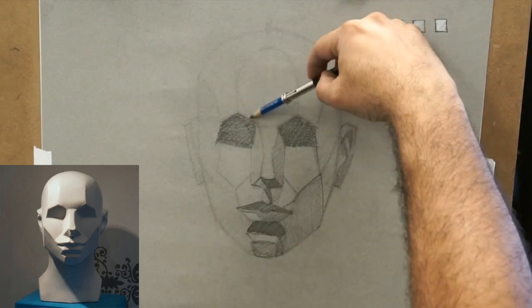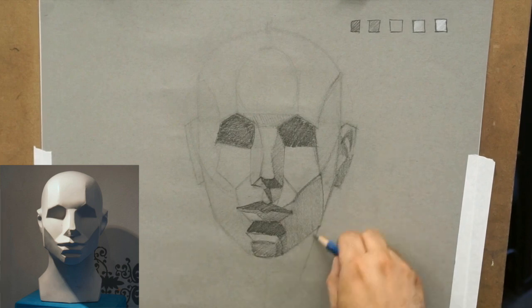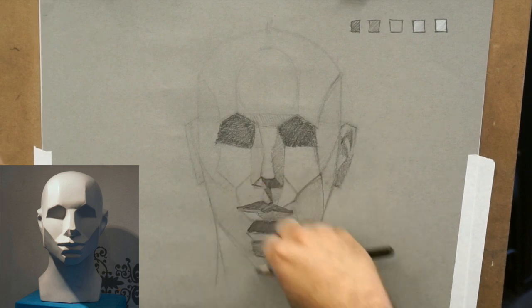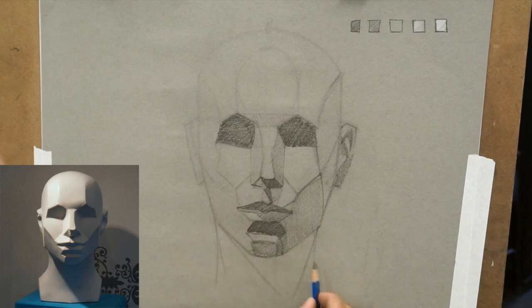And the shelf of the brow moving across that area is darker. For some people it's very pronounced, for other people it's not, and that'll determine how light and dark that is. I'm now drawing the neck, and you don't want to put too much information down into the neck. You just want to get some basic broad strokes in there. So I'm just, in a very broad fashion, adding some value here.